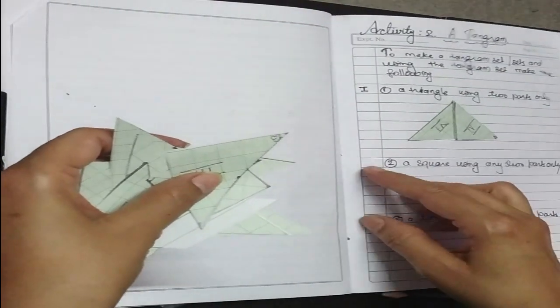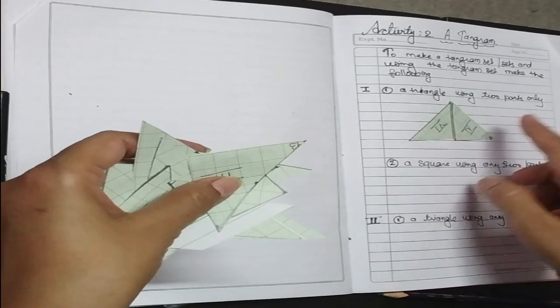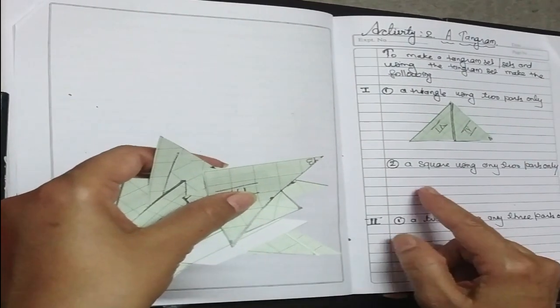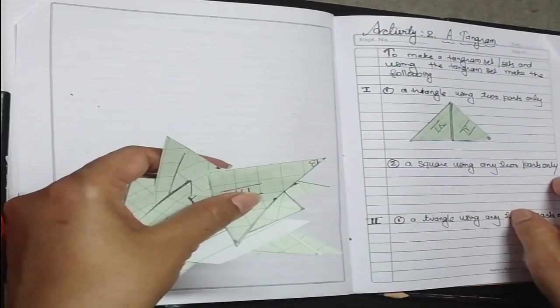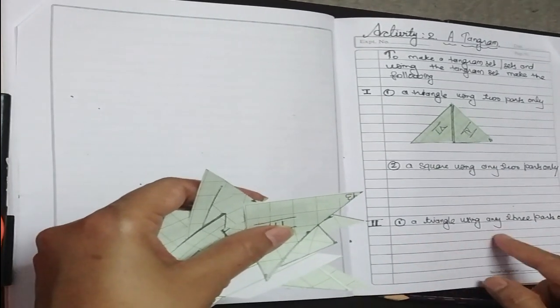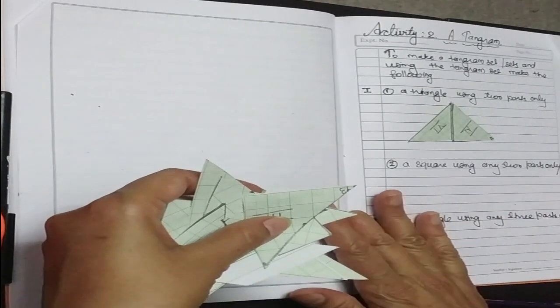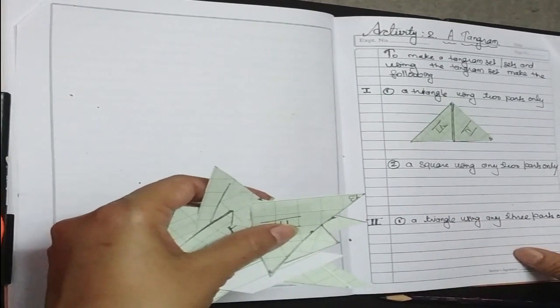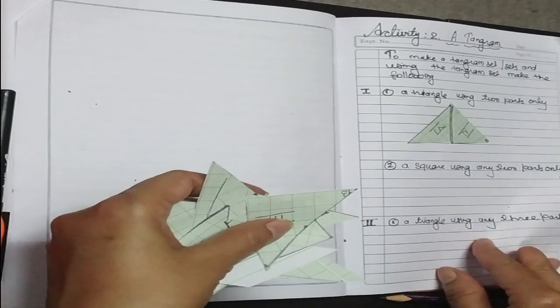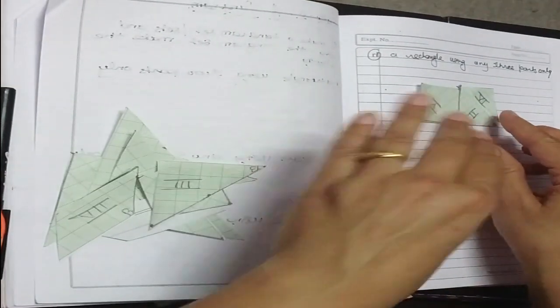Then you will make a triangle using any 2 parts. You will make a square using any 2 parts and a triangle using any 3 parts only. I hope you have enjoyed the activity. You complete this part. Okay, I will stick this.